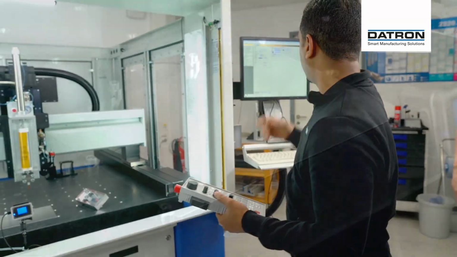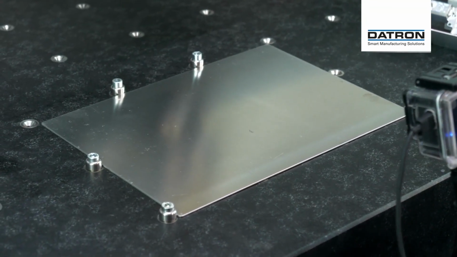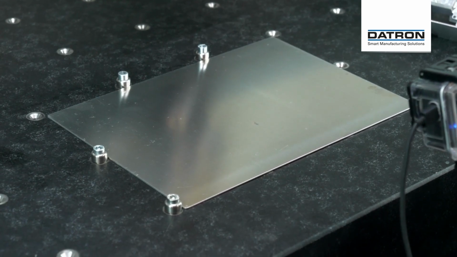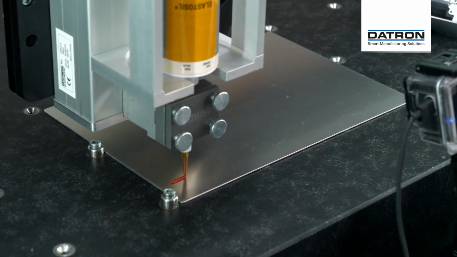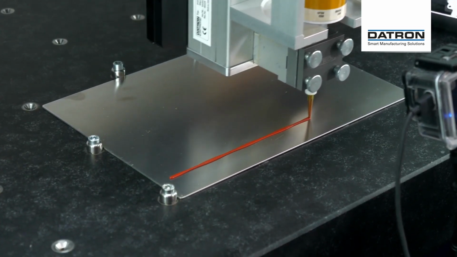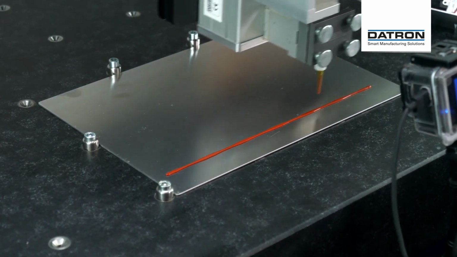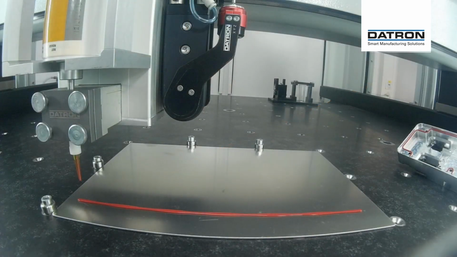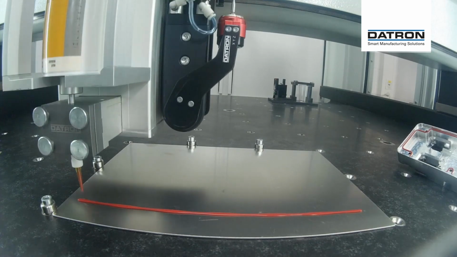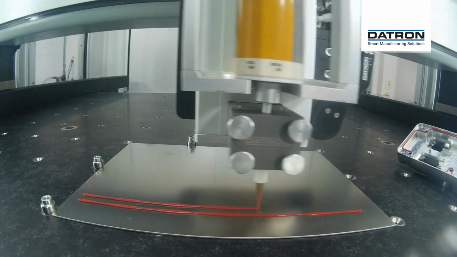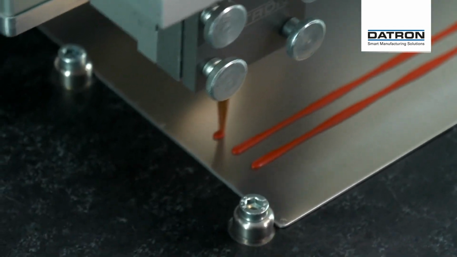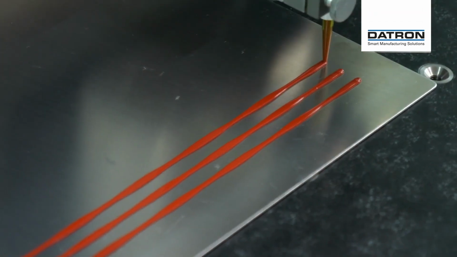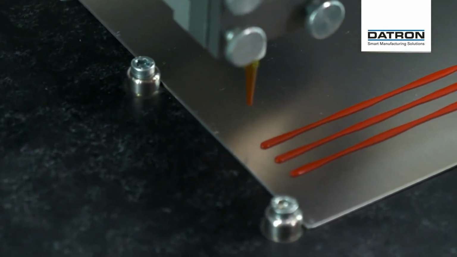I will run a second application where we are moving along a 200 millimeter long line at constant speed, and we are changing the volume of the material during the movement. I will execute it again so that you can see it better. We are moving at a constant 8 meters per minute and changing the volume during the movement.